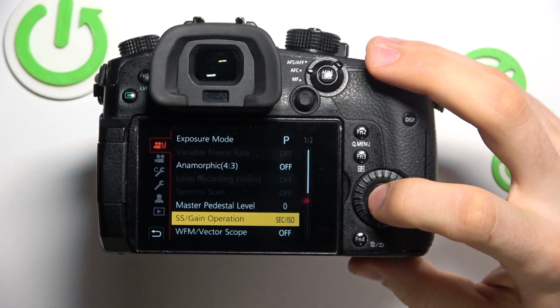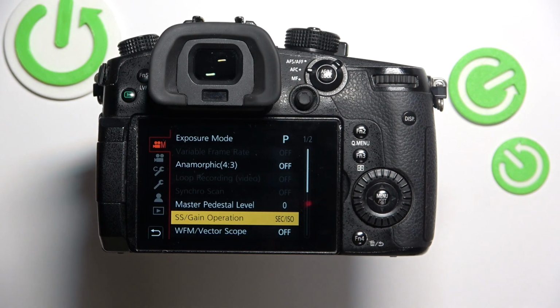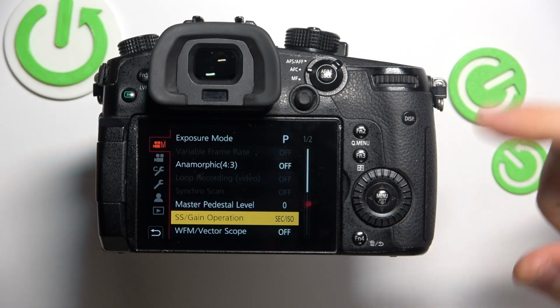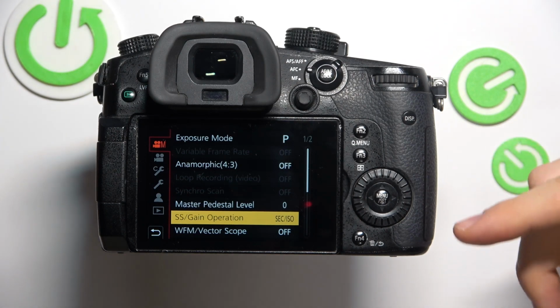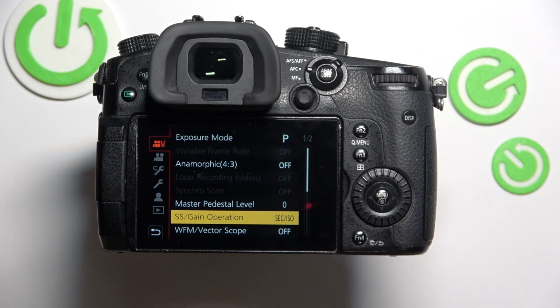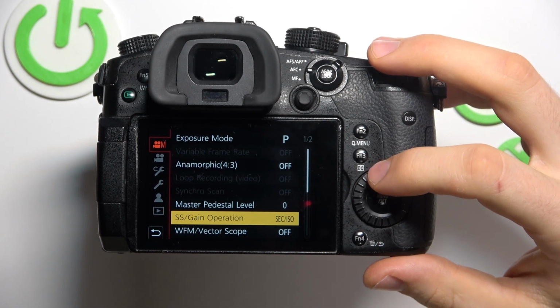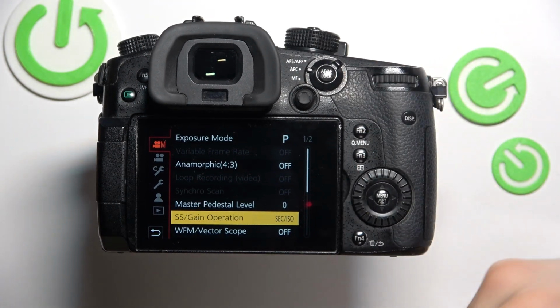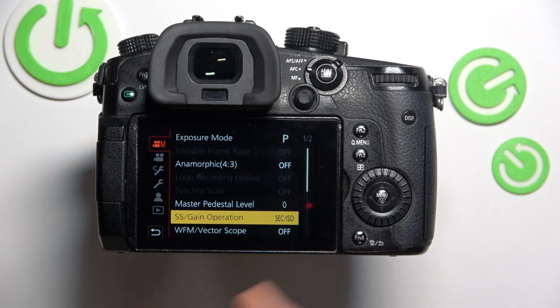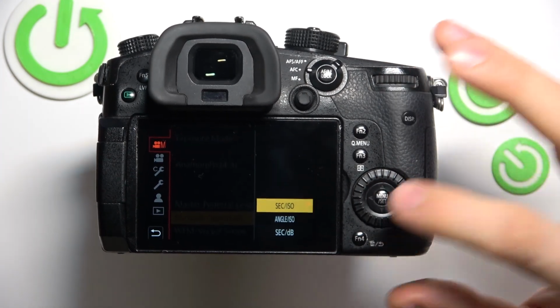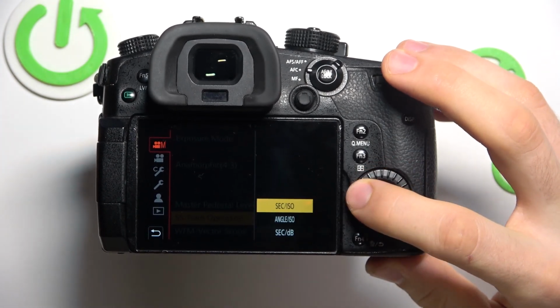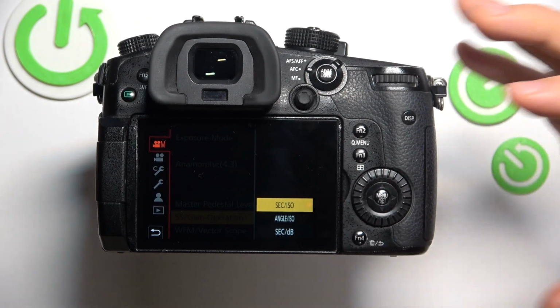SS/gain operation. So this setting refers to how the camera adjusts its sensitivity to the light, either by changing the shutter speed, SS, or adjusting the gain, so ISO. So it's like SS to ISO. And here inside we have several options, and here is what each option means.